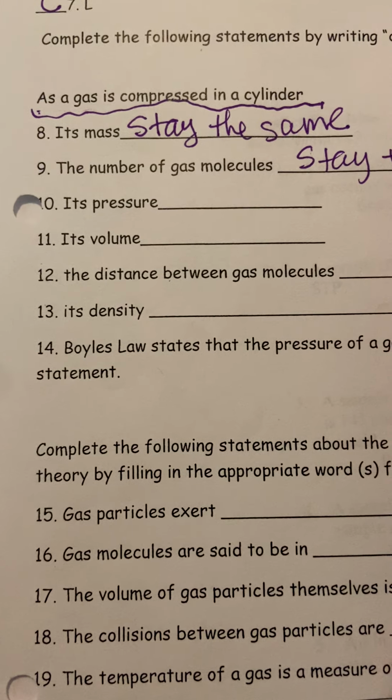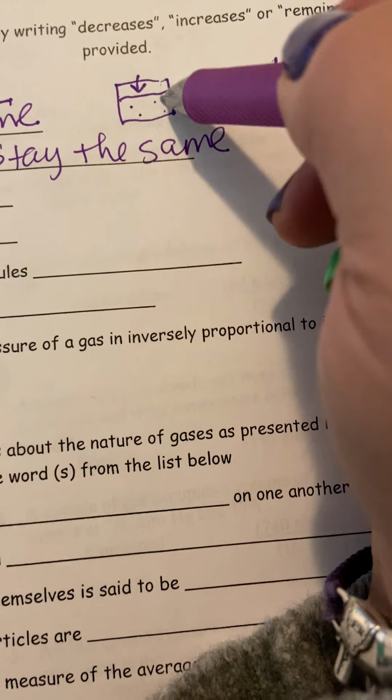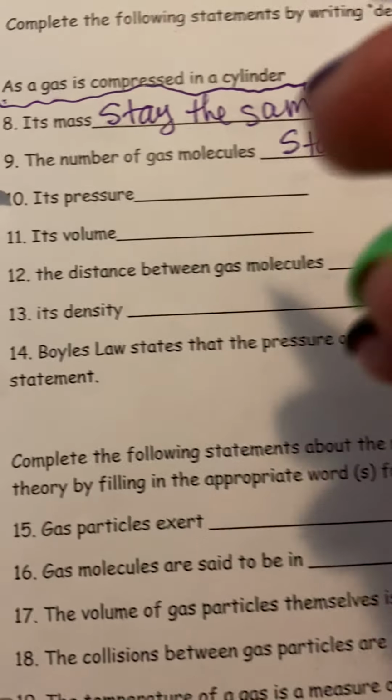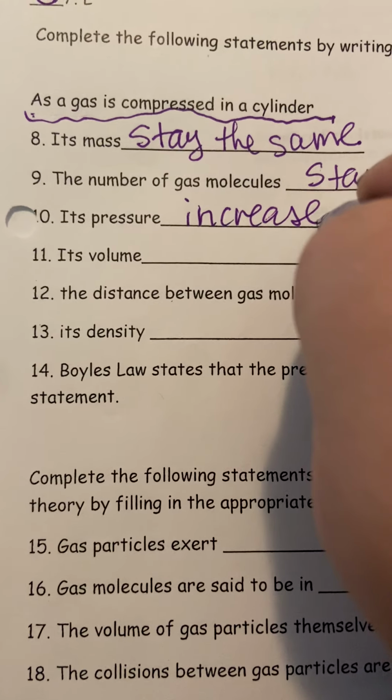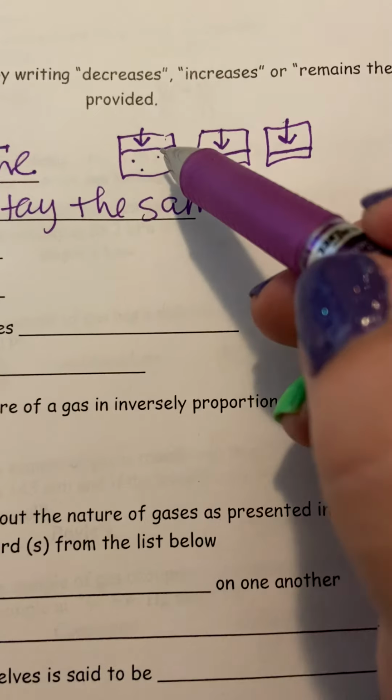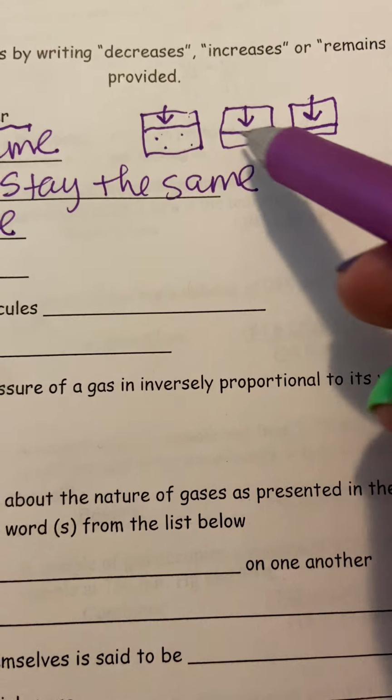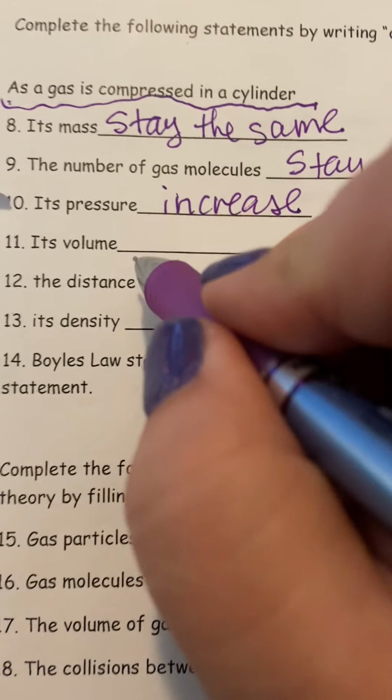So what about the pressure? Well, as you can see by the picture, we're increasing the pressure. And the volume, if you look at how much is available of the gas, the volume actually decreases.